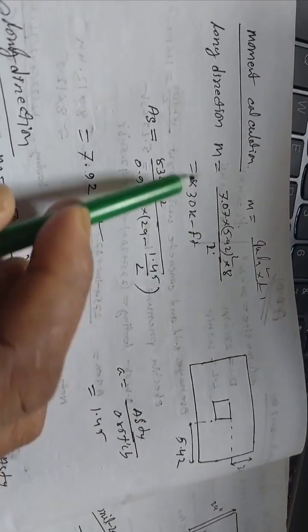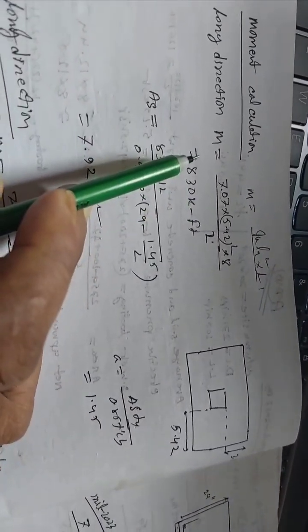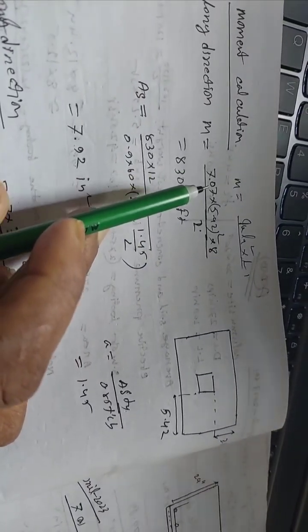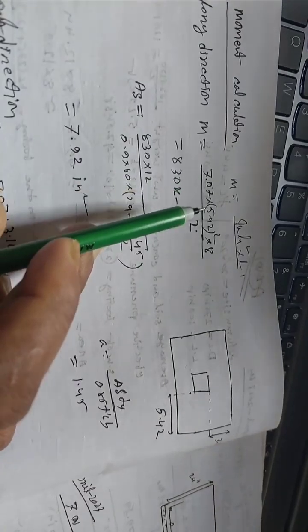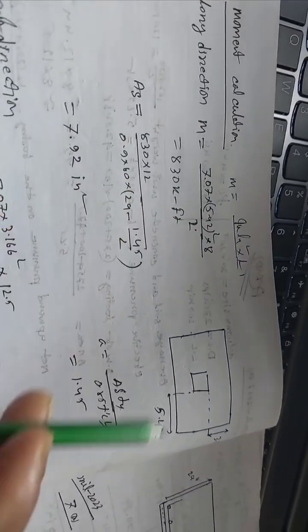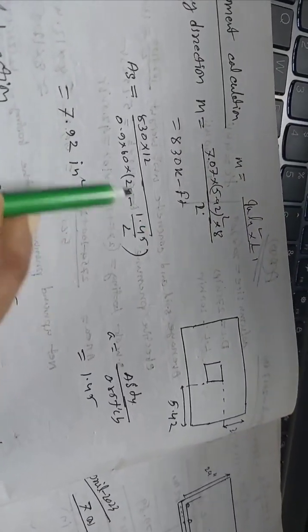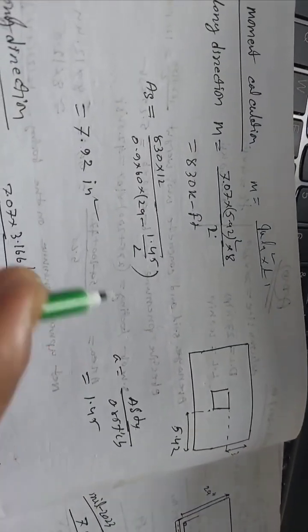So along the long direction, the moment is net upward pressure 7.07 into 5.42 squared, and the other side 8 feet. We get 830 kip-feet. Steel: we know area of steel equals Mu divided by phi fy (d minus a by 2).